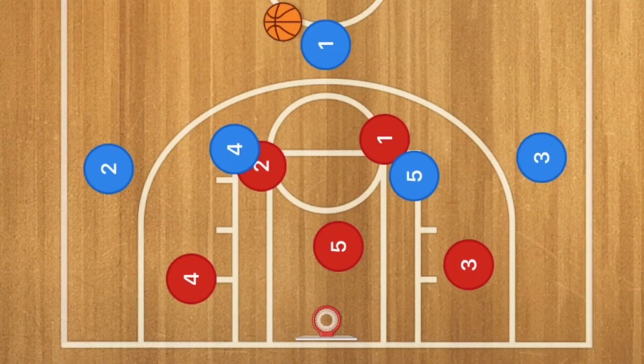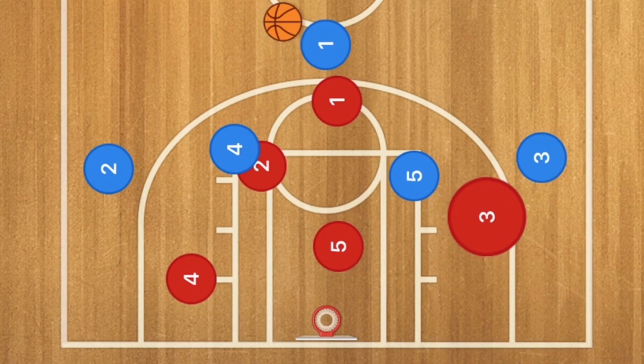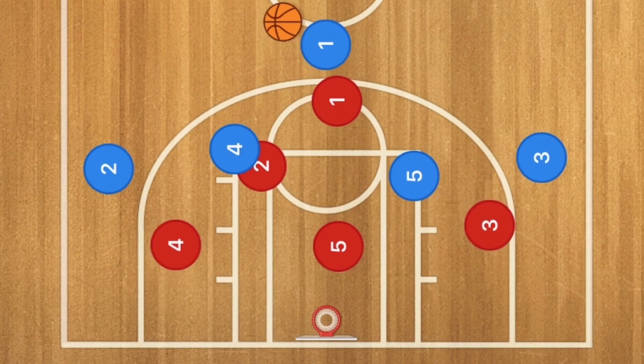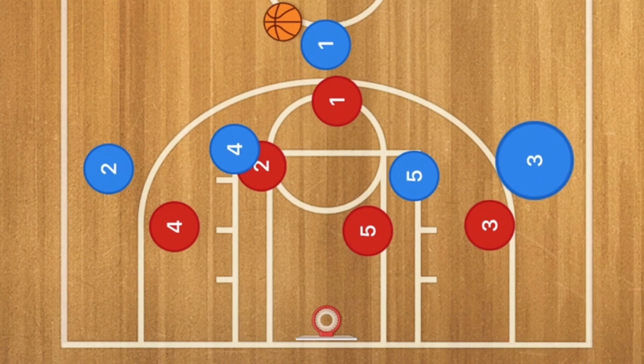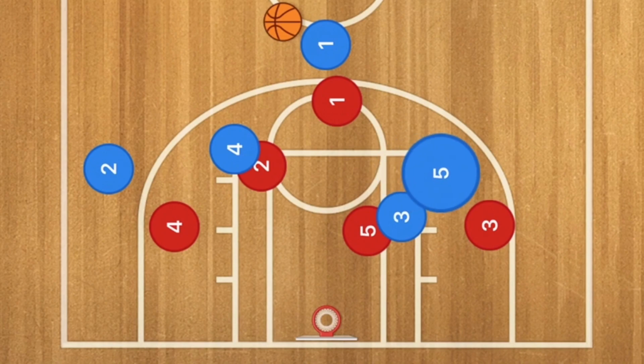Okay, so here we have a 2-3 zone. Most likely what's going to happen is player 1 will be guarding player 1 up top, and then how we'll have this organized is most likely player 3 will be up a little bit higher for player 3 and 4 will be up a little bit higher for player 2, and player 5 will most likely be guarding player 5 in the high post, but maybe only about a step or 2 away. And then from there, we're going to have player 3 going in and setting a screen on player 5's defender, zone defender, whatever. And player 5 is then going to pop out.